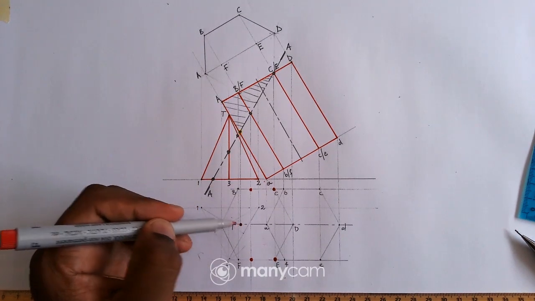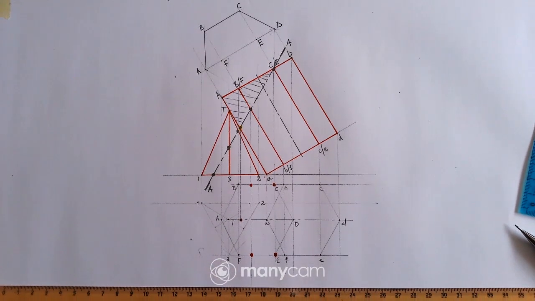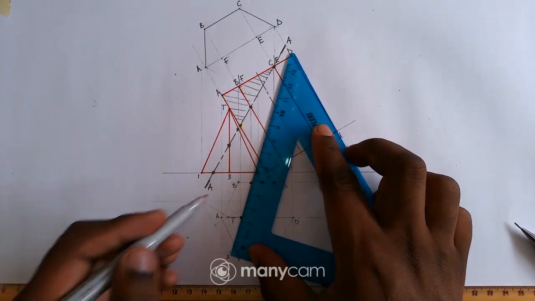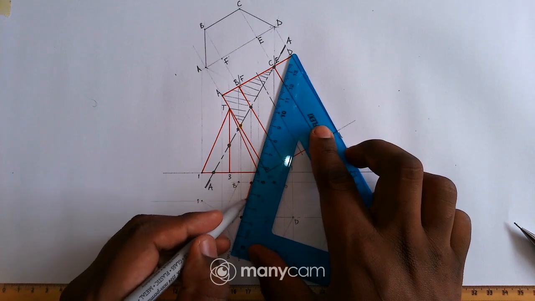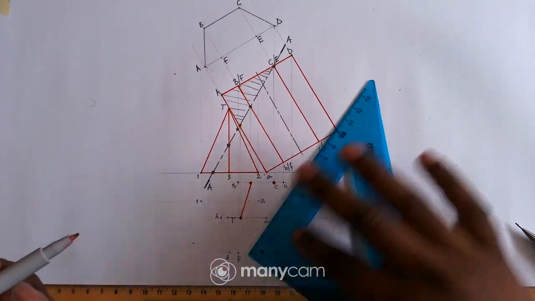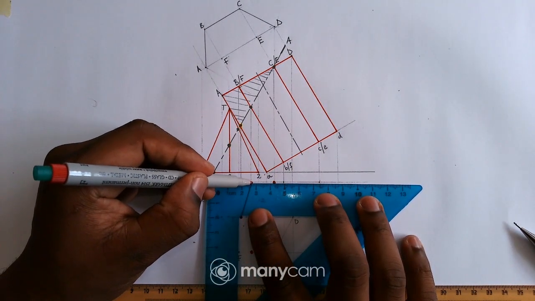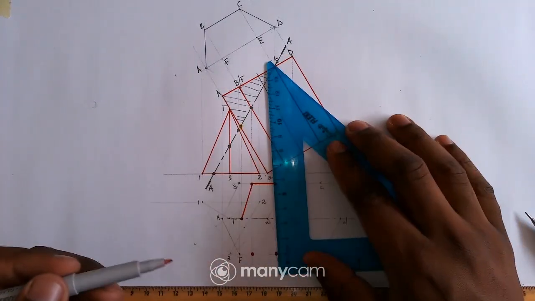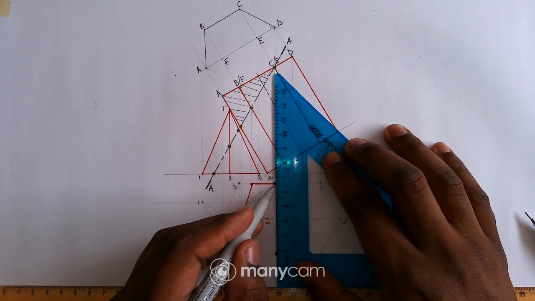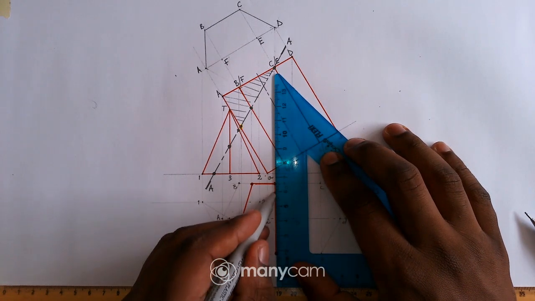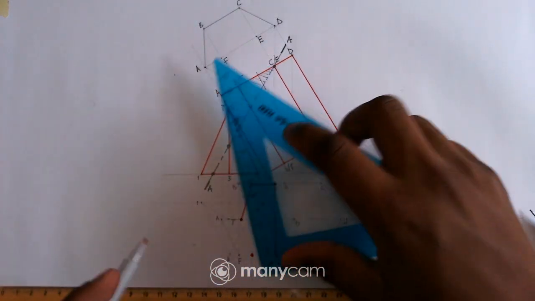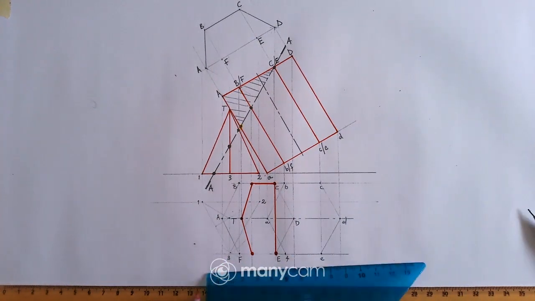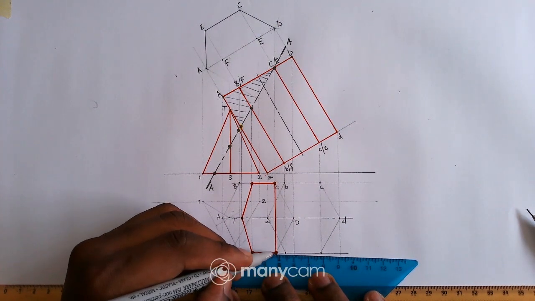So now I'll have to connect these points right away. I can just connect those points because this is the cut surface. I can even hatch that surface. So from here I'll have a line straight to this other point there because this is the cut surface, like that, like that.